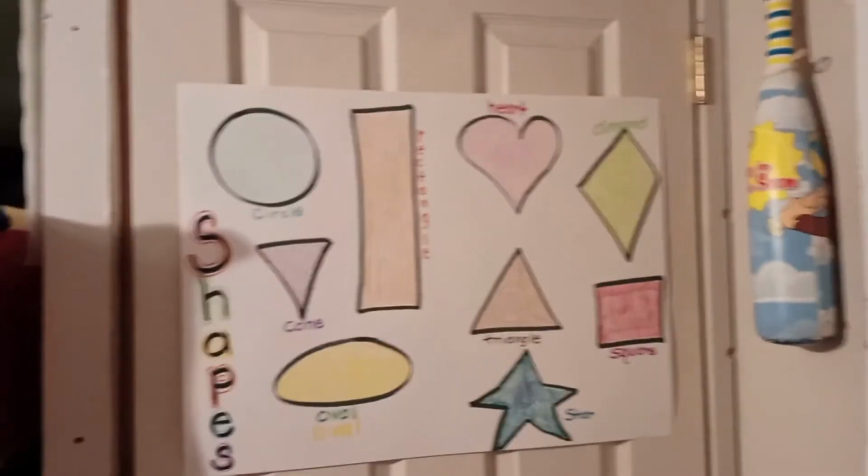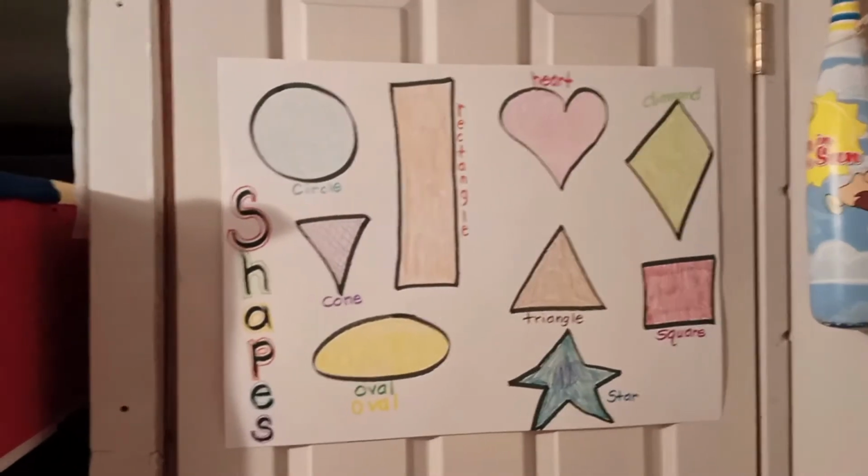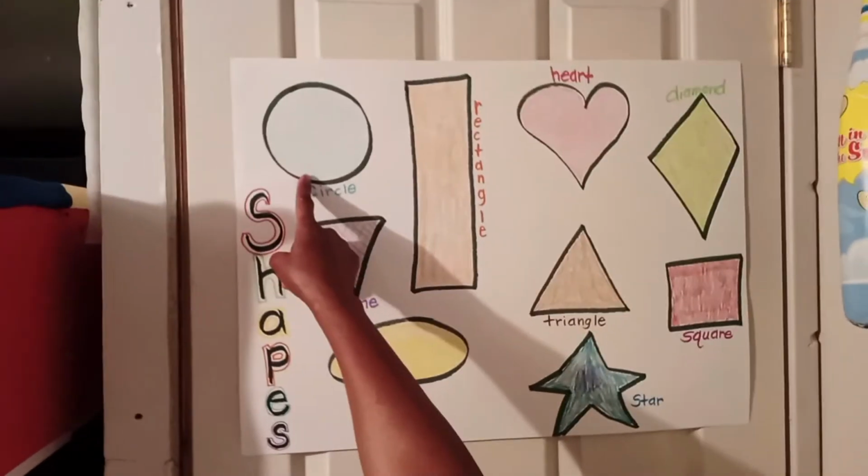But first, I want to go over the shapes that we have been looking at because it's important that we keep looking at them until our friends know what they are. Okay? So I hung up the shape page that we colored the other day. And here it is. Let me show it to you. It's on my door.